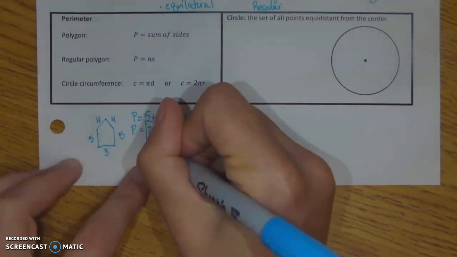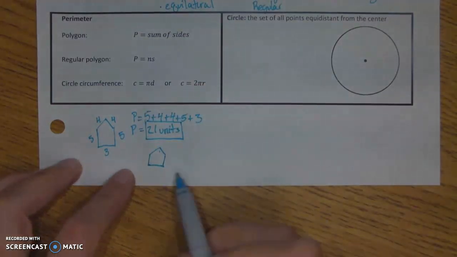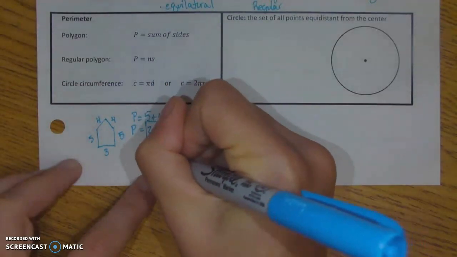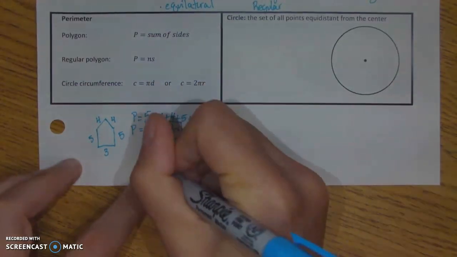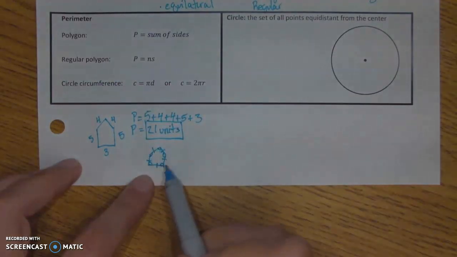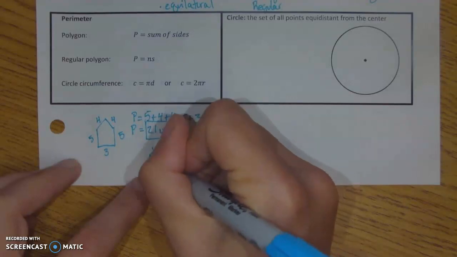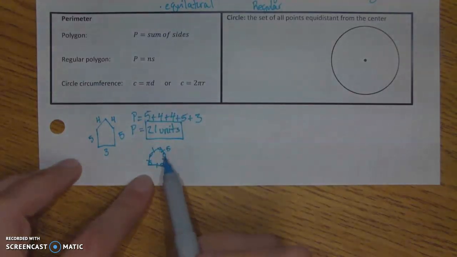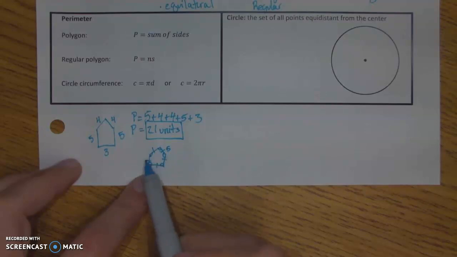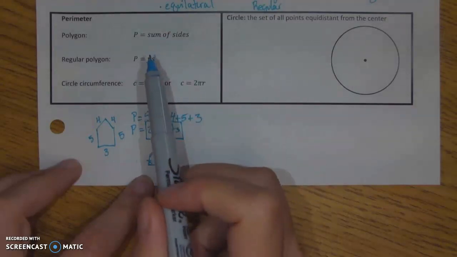So let's say I've been given another pentagon. And let's say that despite how this picture looks, we know that it is equilateral. And maybe even we know that it is equiangular. So this has to be a regular one. If one of these sides is given, it means that I would know what all of these sides are. So I tell you this is 5, that means all the other ones would be 5. Well, that means I'm just adding 5 as many times as I have sides.